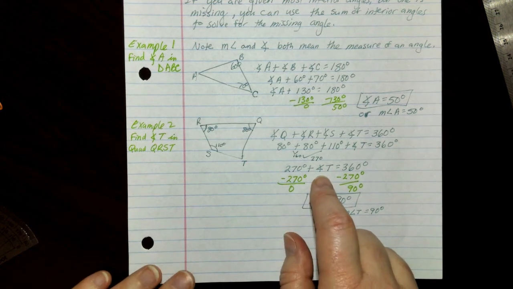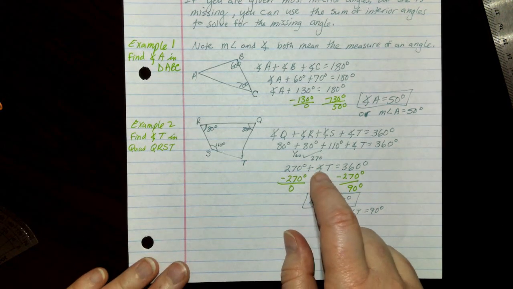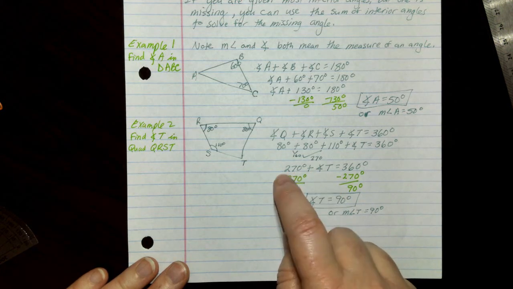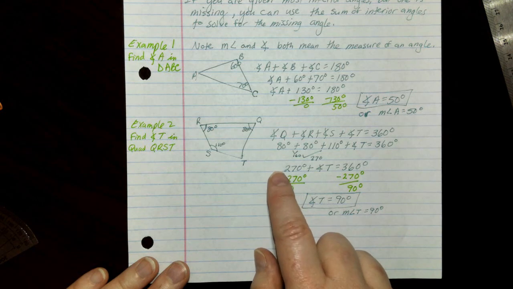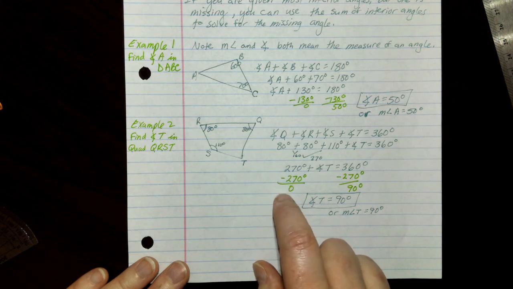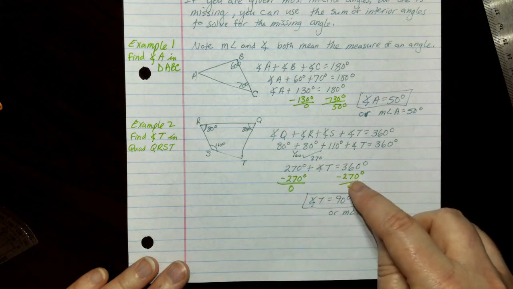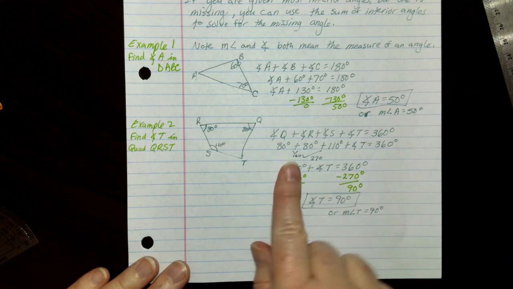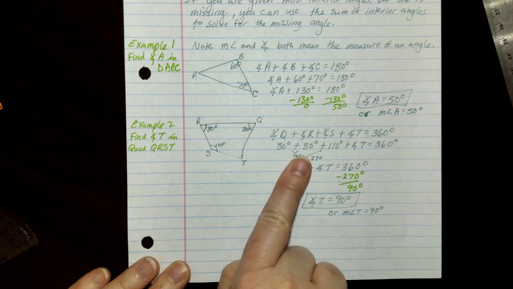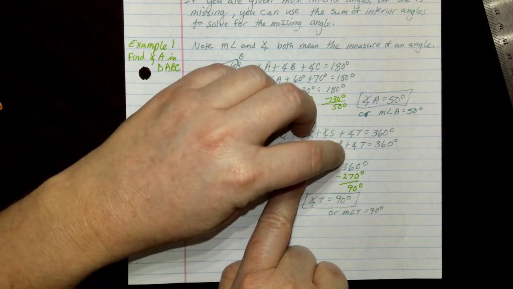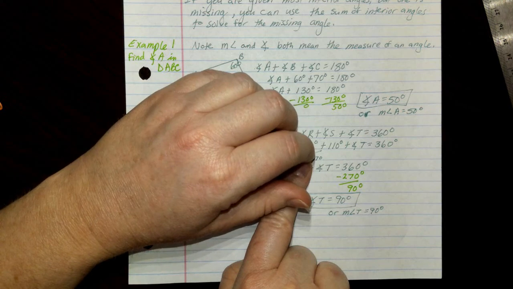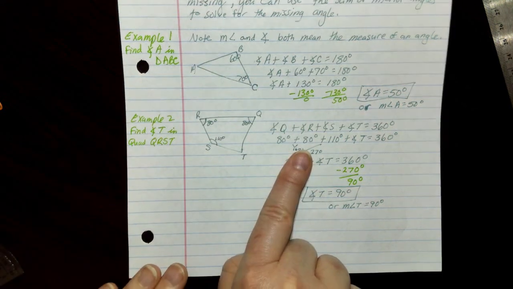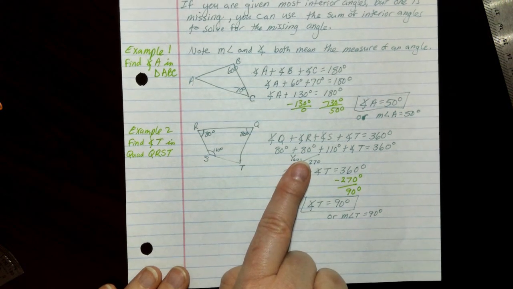Angle T is not by itself, but I want to make it that way. So I have to use my inverse operation. I have an addition, so I'm going to subtract. 270 minus 270 equals 0. 360 minus 270 equals 90. So this is gone now, and I just have angle T equals 360 minus 270, or angle T equals 90. So angle T equals 90. Or measure of angle T equals 90 degrees.